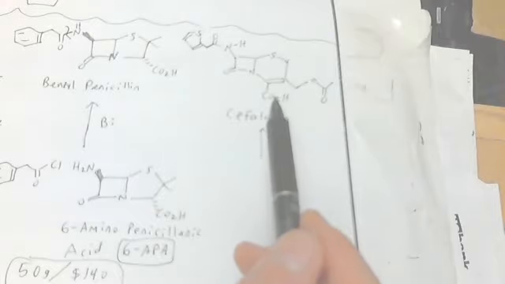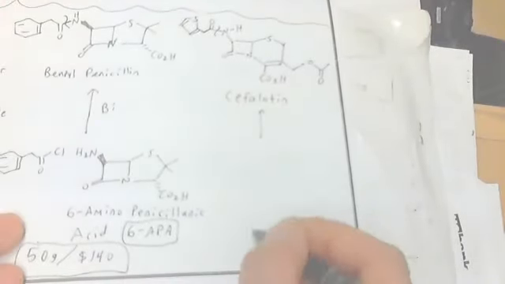And well, I'll basically continue in the asynchronous lecture, because it can also be built from a key dirt cheap building block through the formation of this bond. And the molecule name for this is called 7-ACA.